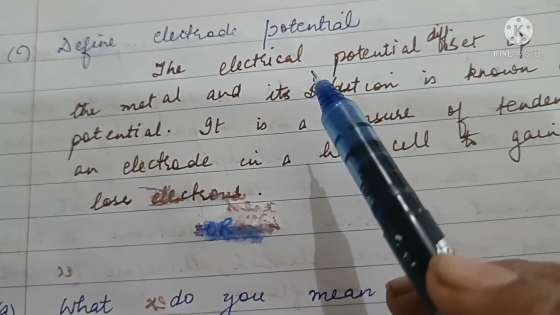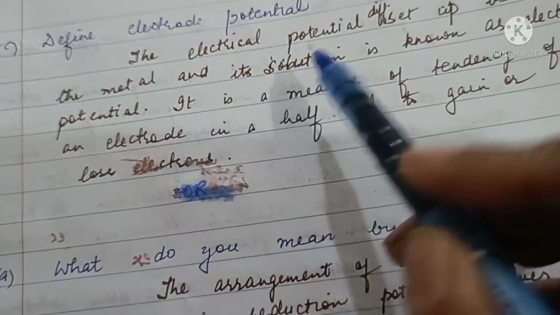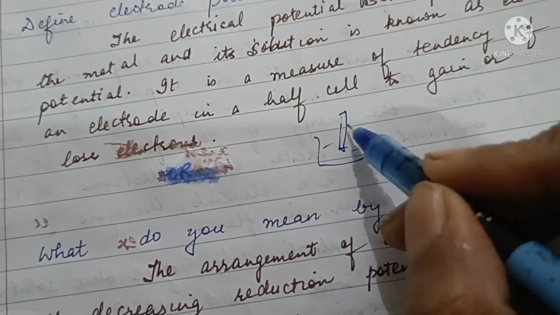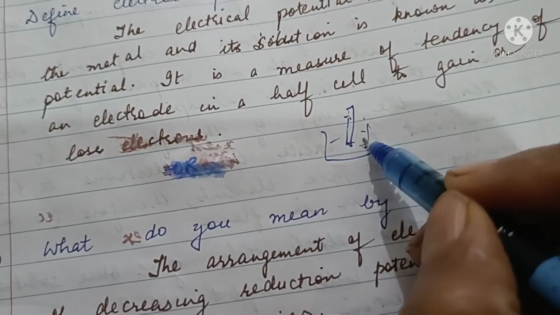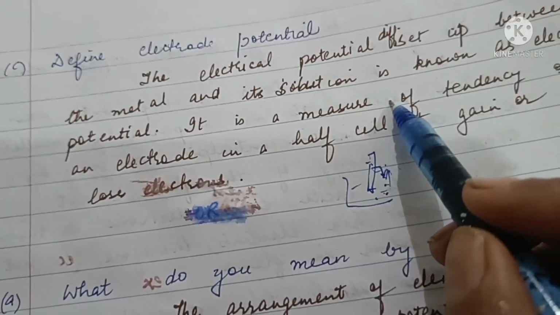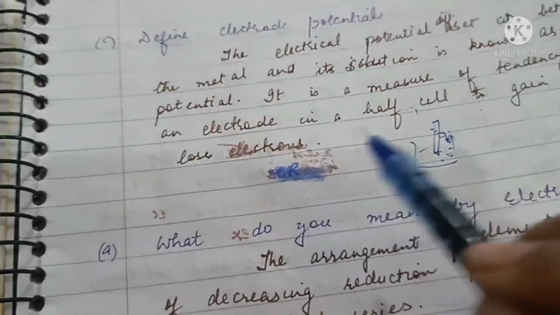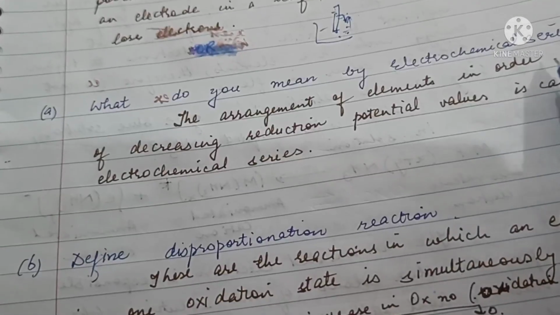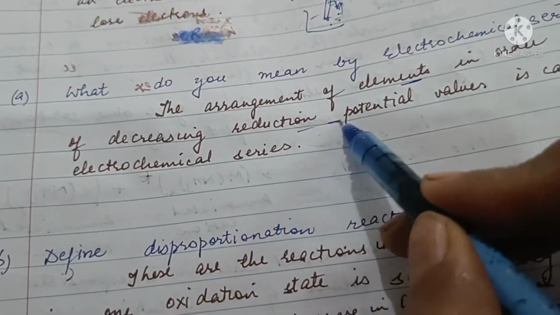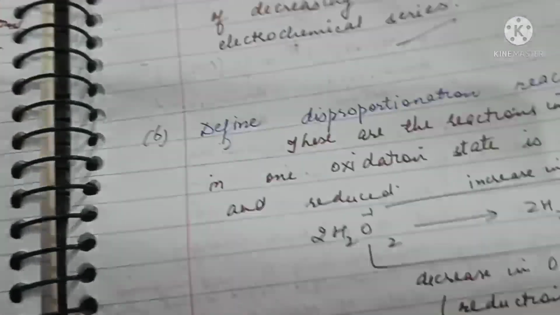Define electrode potential. It is the potential difference set up between the metal and its solution. So for a metal and its solution, it either develops a tendency to give electrons or accept electrons. So it's a measure of tendency of an electrode in a half cell to gain or lose electrons. What do you mean by electrochemical series? The arrangement of elements in order of decreasing reduction potential values is called electrochemical series.